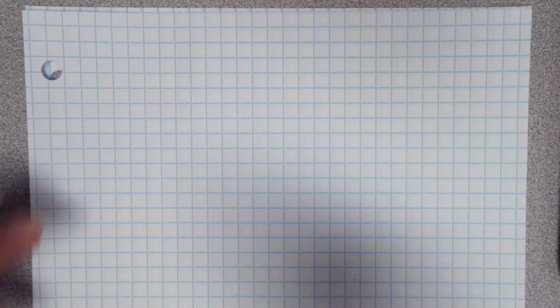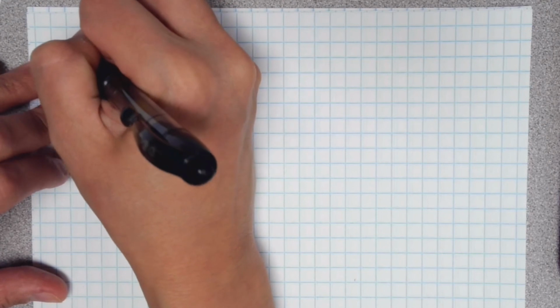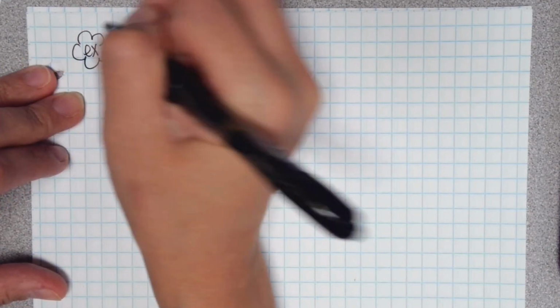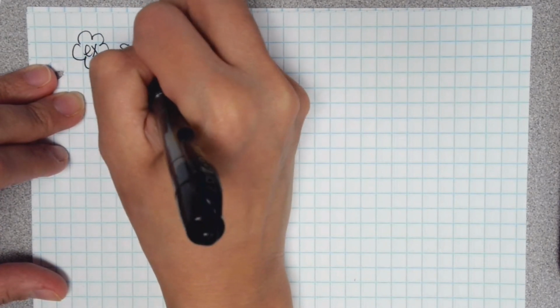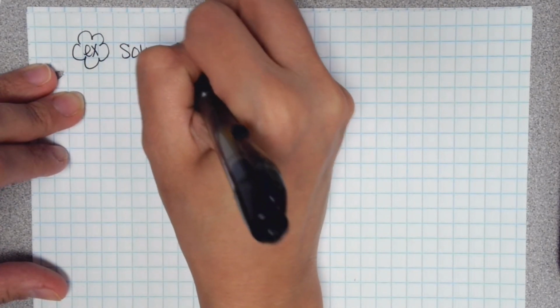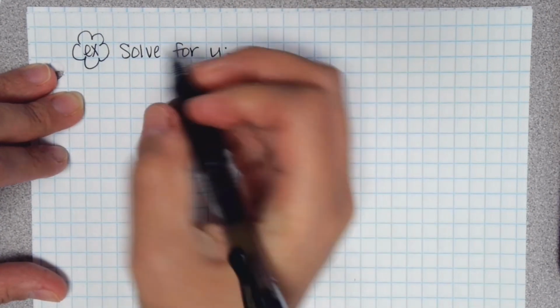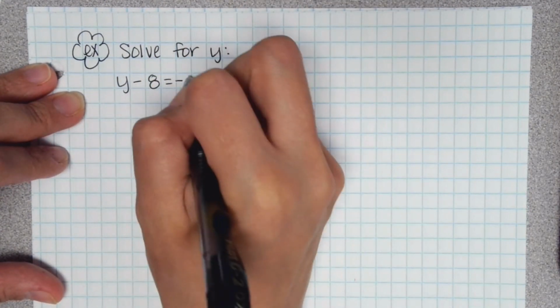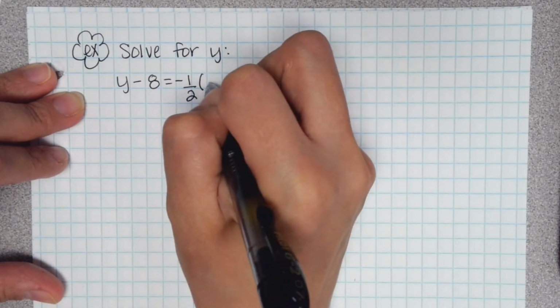I don't know if it's because they had practice already or if this one's just easier, but last class said this one was easier. Solve for y. y minus 8 equals negative 1/2 x plus 10.